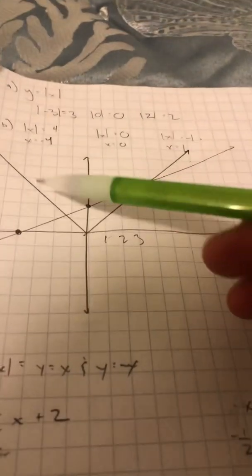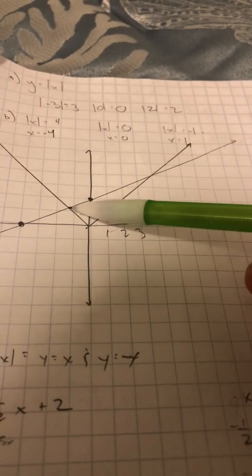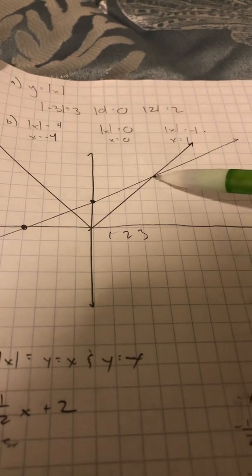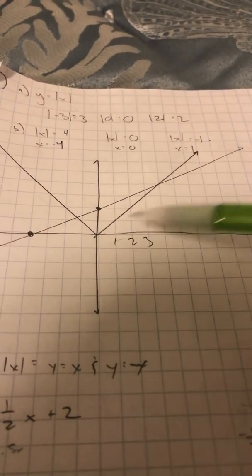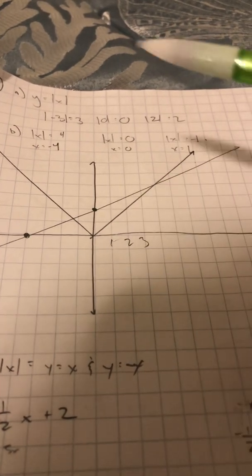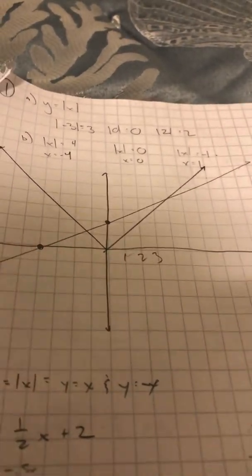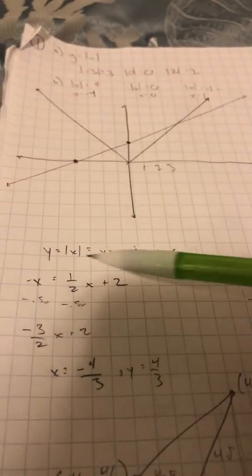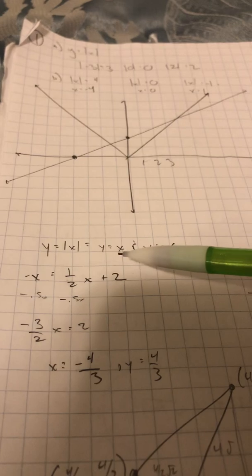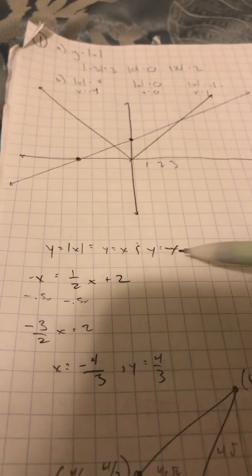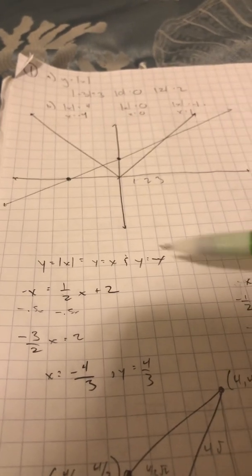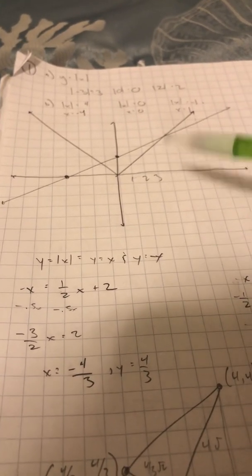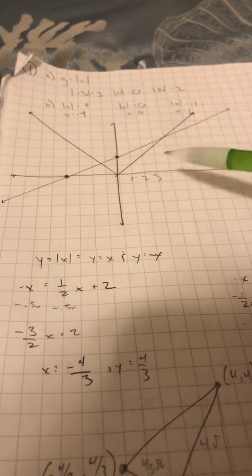So now what we have to do is find where the two lines intersect, and then find the length for the base and the height of the triangle that it forms, divided by 2 in order to get the area. We know that y is equal to the absolute value of x, and that's going to be y is equal to x and y equals negative x. So basically we set x and negative x, which are our y values, equal to the equation of the line to find where they intersect.